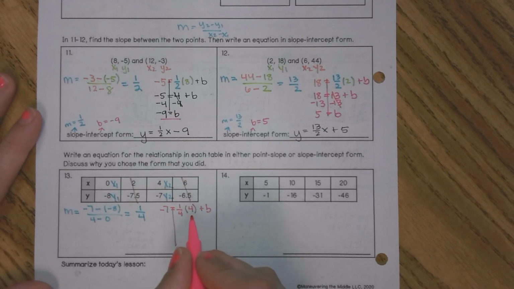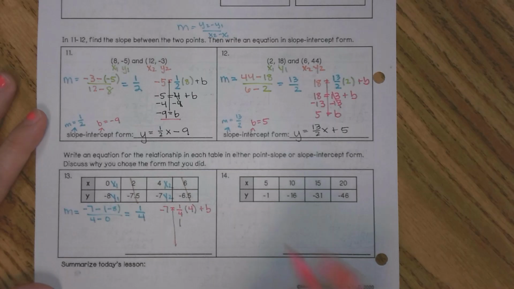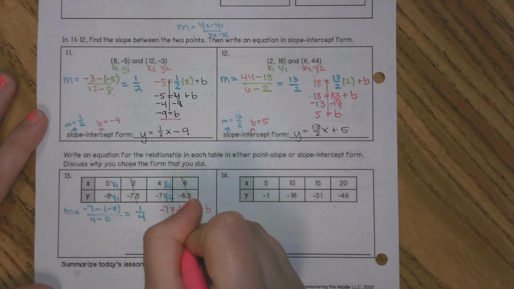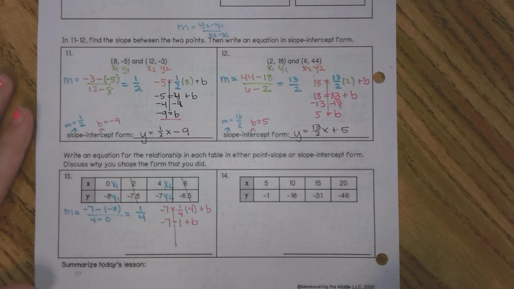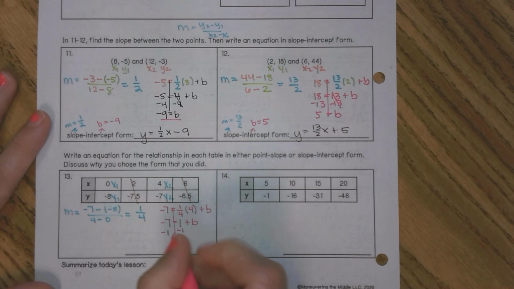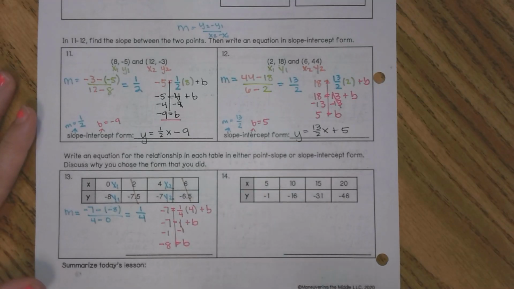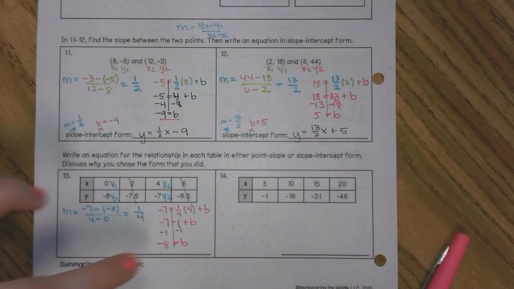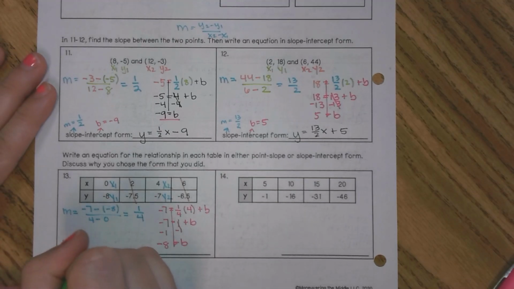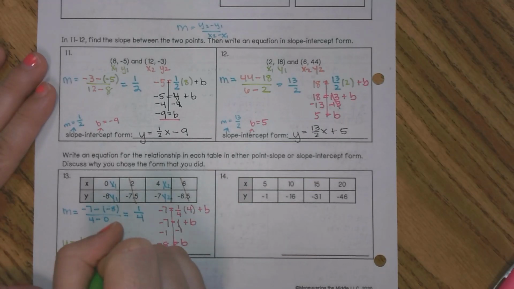Simplify first. 1/4 times 4 is just 1. So that becomes 1 plus b equals -7. I'm going to go ahead and subtract 1 from both sides. -7 minus 1 is -8 equals b. So I found my slope, I found my y-intercept, which means I'm ready to write my equation. I would say y is equal to 1/4 x minus 8.